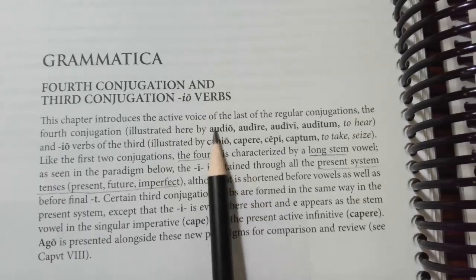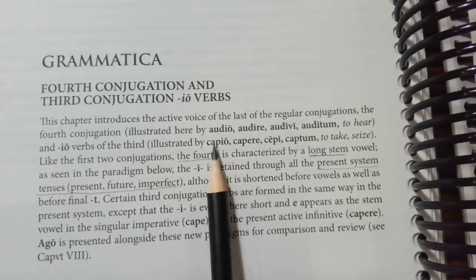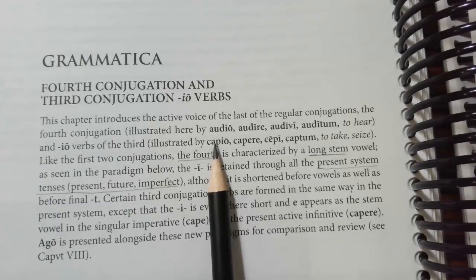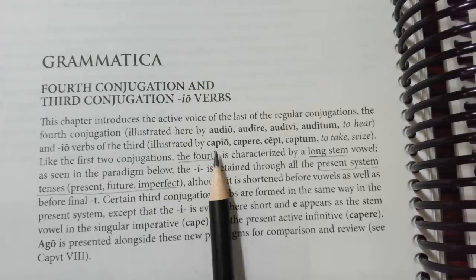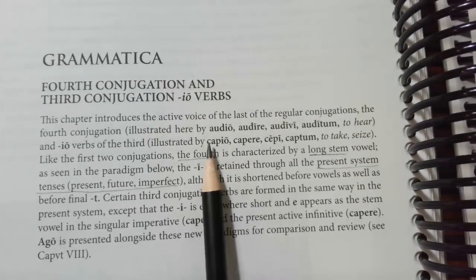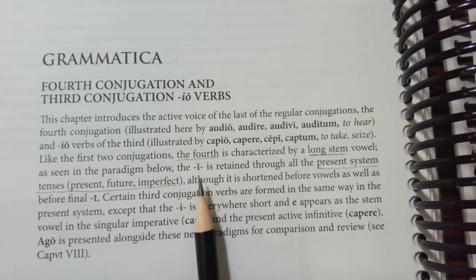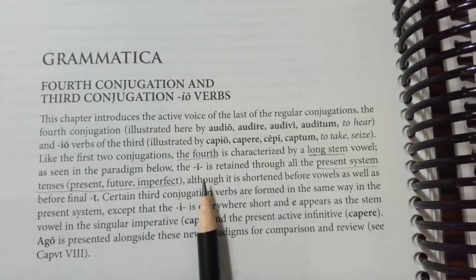But everything is just a manipulation of this first principal part in each of these four conjugations, first, second, third, fourth conjugation, and third IO, to produce the present tense, imperfect, and future. Okay, I hope that makes sense. If you have questions about that, put that in the comments below.